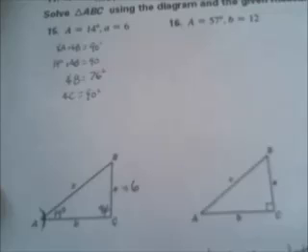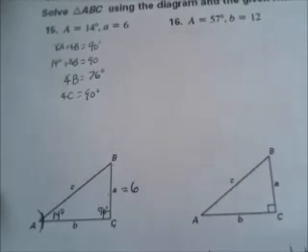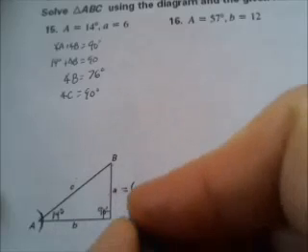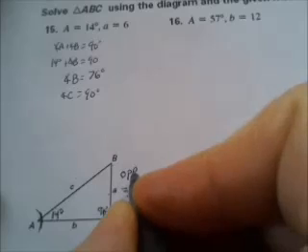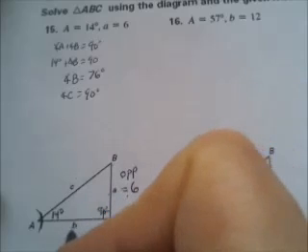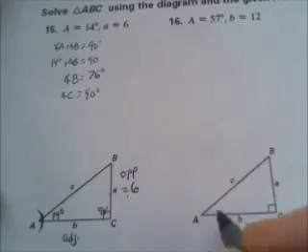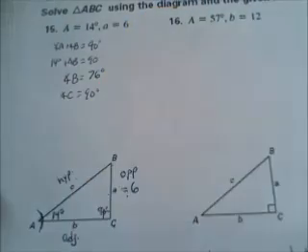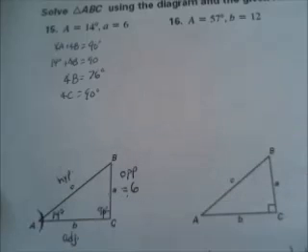We have the side opposite angle A, so I'll just put OPP for opposite side. Side b is the adjacent side, so I'll mark that with an ADJ. And side c is the hypotenuse, so I'll mark that with the HYP. So we know opposite, adjacent, and hypotenuse. That's from angle A that was given to us.